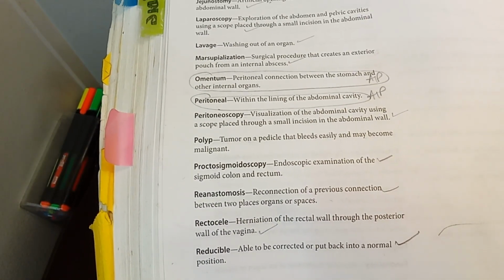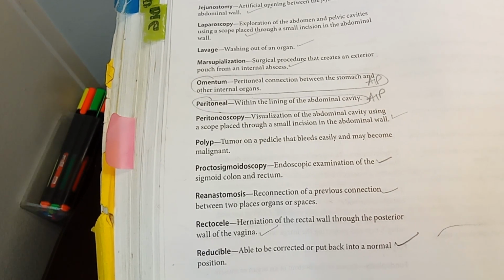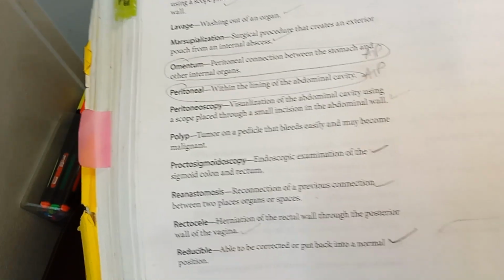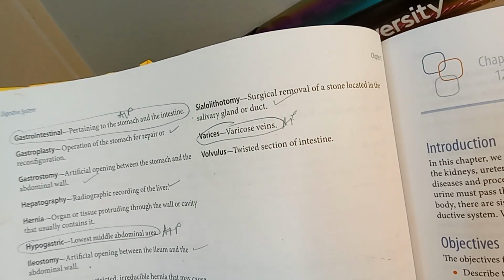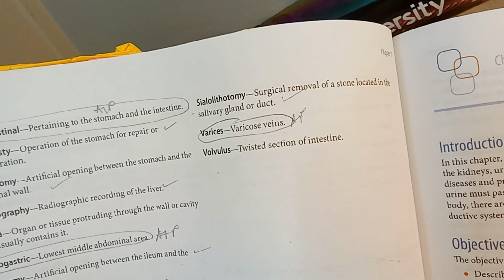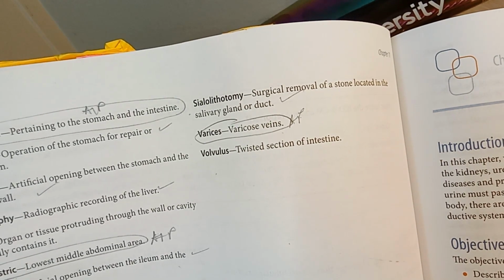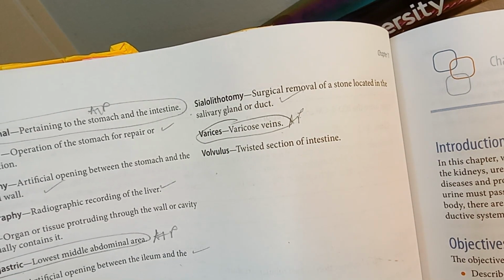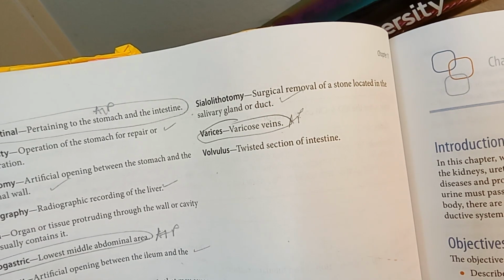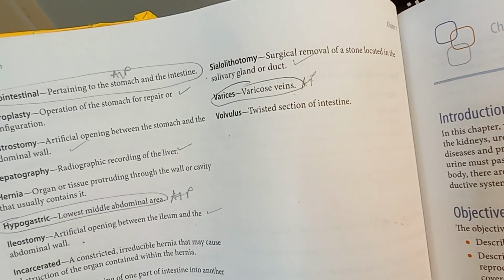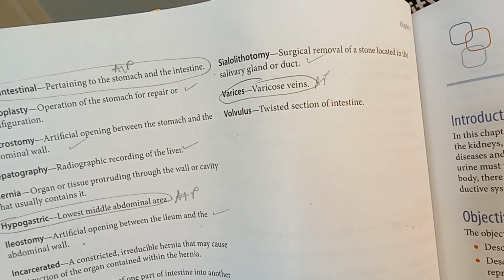Rectocele, herniation of the rectal wall, reducible. A lot of the times they do that, reducible for the hernia. Okay, let's go and see what we have. And then you have the varices, and those are varicose veins, volvulus. So these are some of the terms that you can find during the digestive section of your exam.